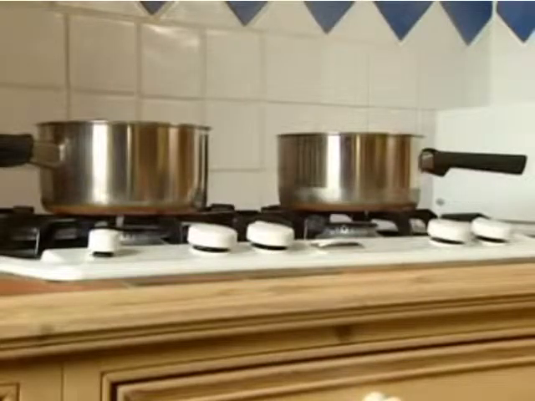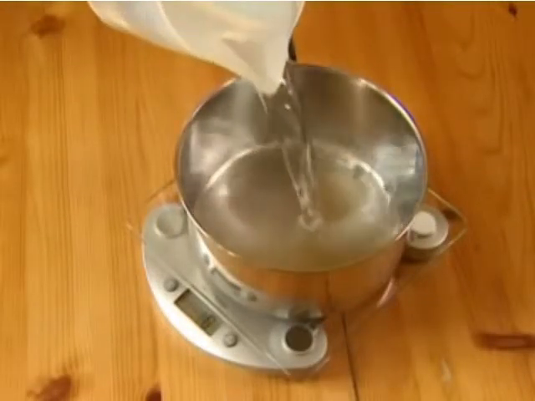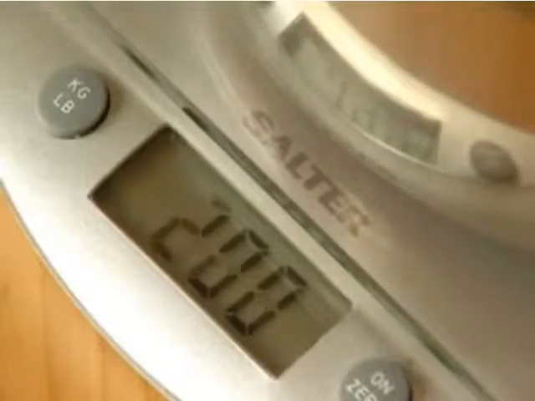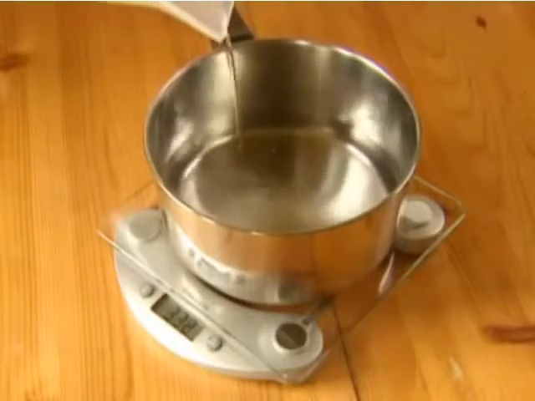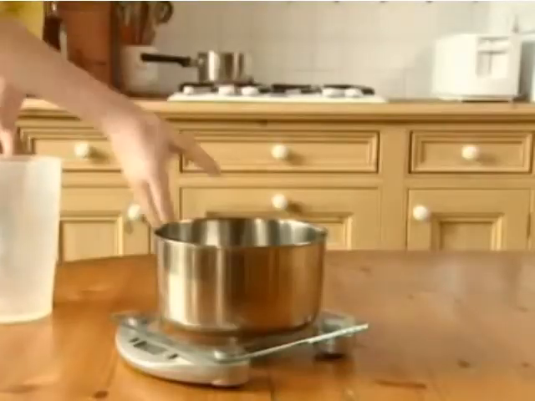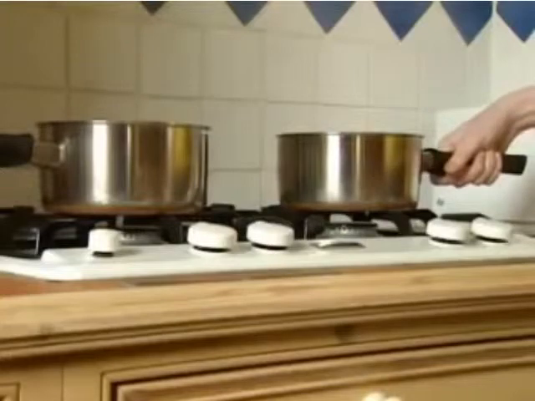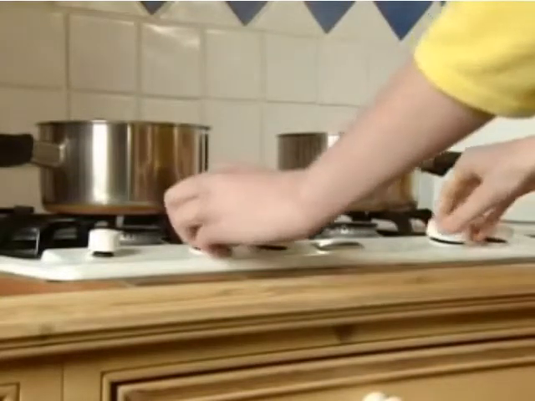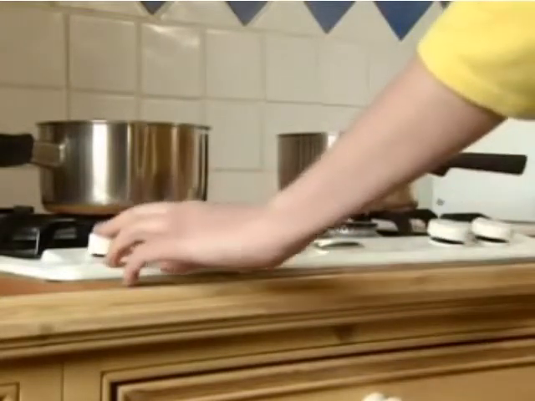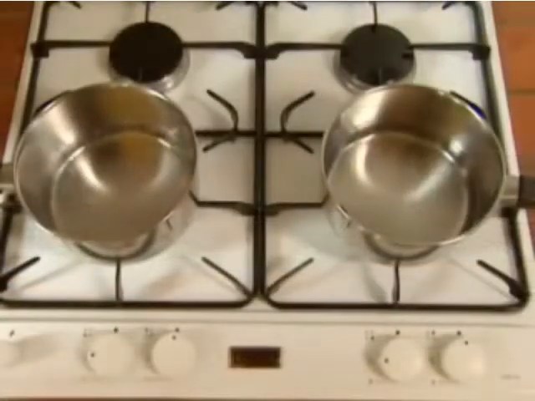Here are two identical pans. One pan contains 200 grams of water, the other 400 grams. Everything is at room temperature. The pans are placed over identical gas hobs. Which pan of water will boil first? Obviously the one with less water.